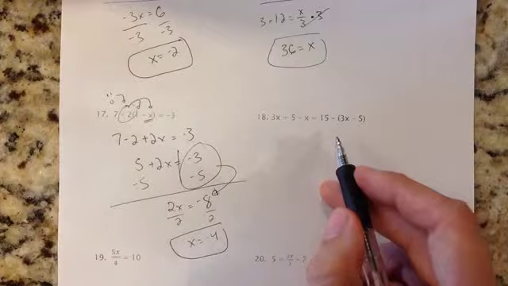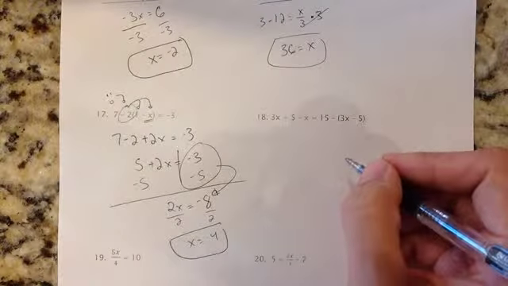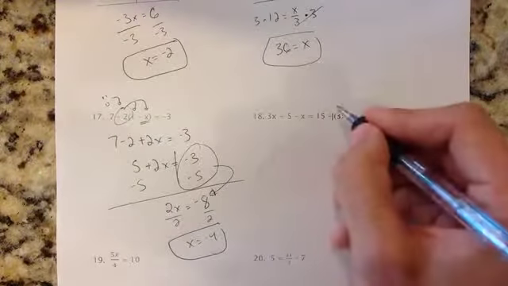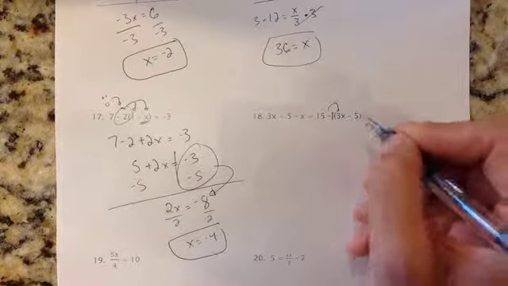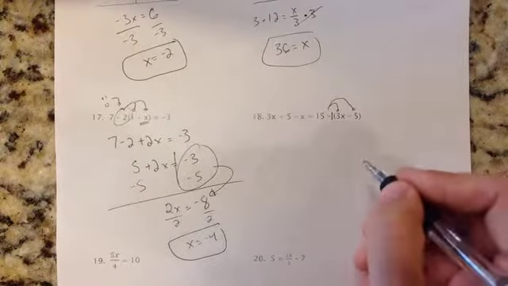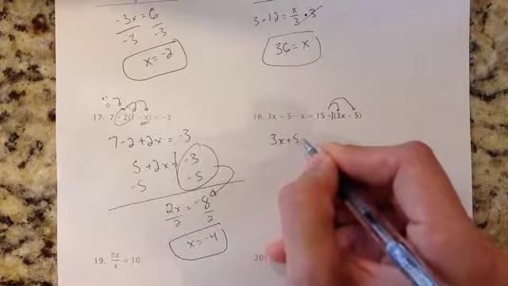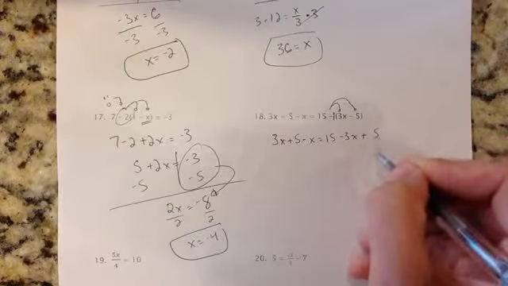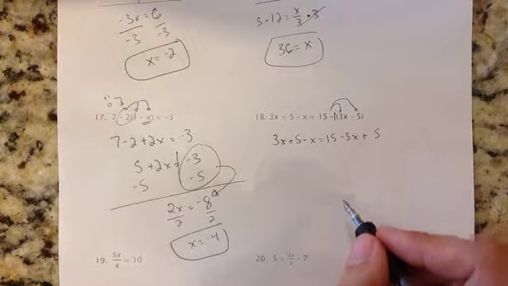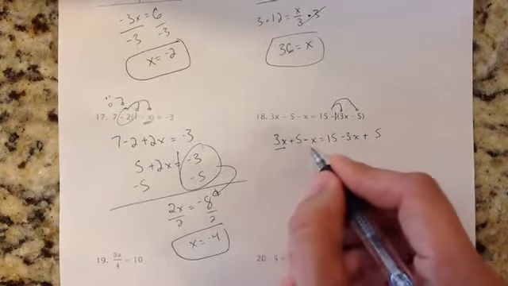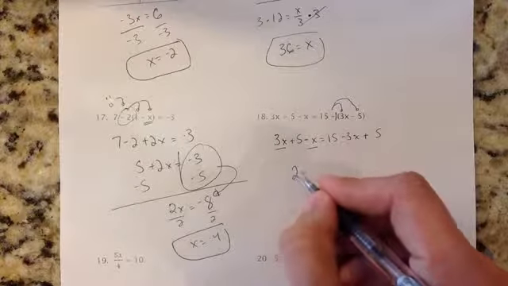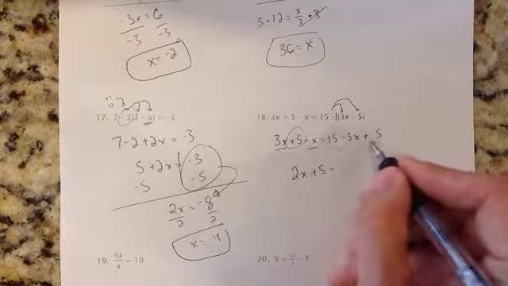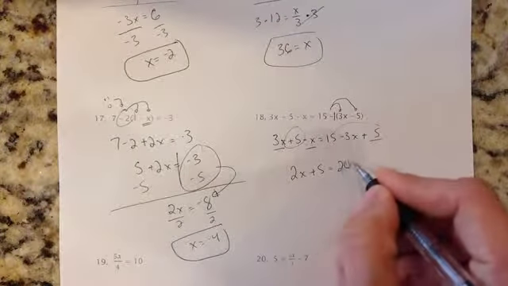Next problem over here. This one, even more dangerous. I'm going to sneak in a negative 1 right there. It'll give me something to distribute. So I've got negative 1 times 3x and I've got negative 1 times negative 5. So that's going to be 3x plus 5 minus x is equal to 15 minus 3x plus 5. All right, be careful with those negatives. Now we've got to start combining some terms. So I'm going to take the 3x minus x. I'm going to push those together. That'll give me 2x. The plus 5 is just kind of hanging out on that side. And then I'm going to add equals 15 plus 5. These are the two I'm going to push together. I'll get 20 minus 3x.